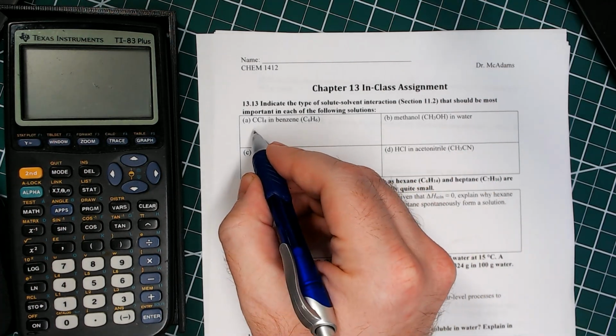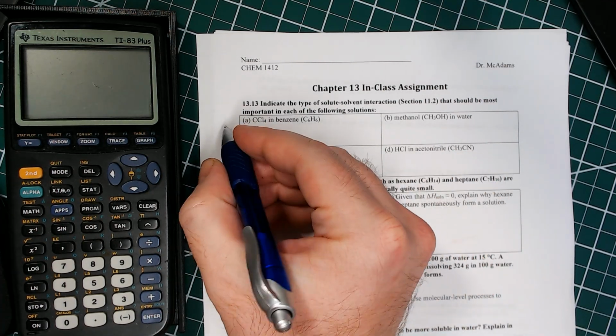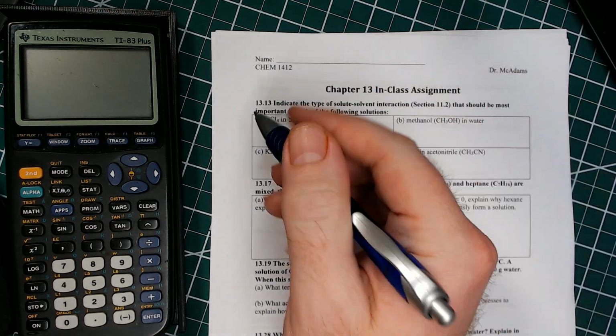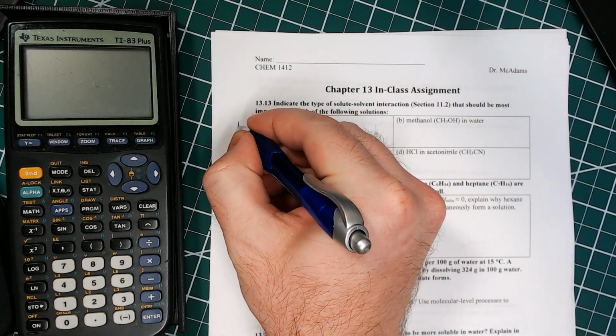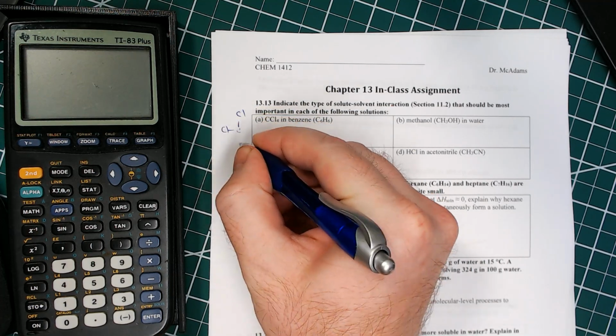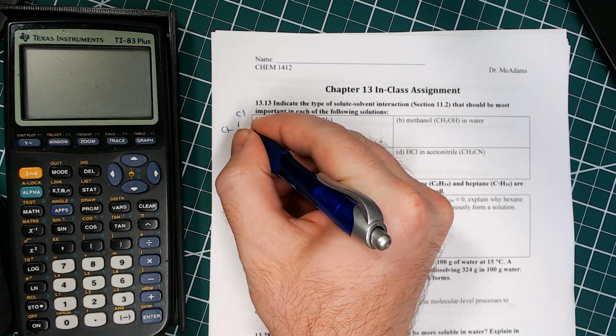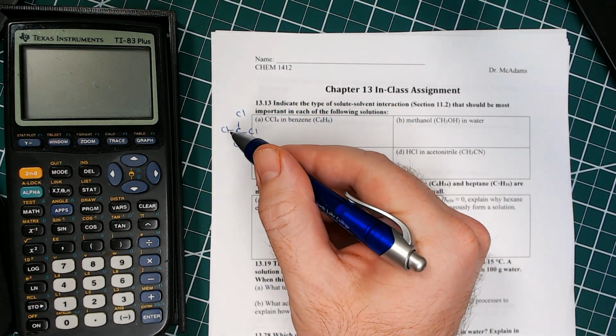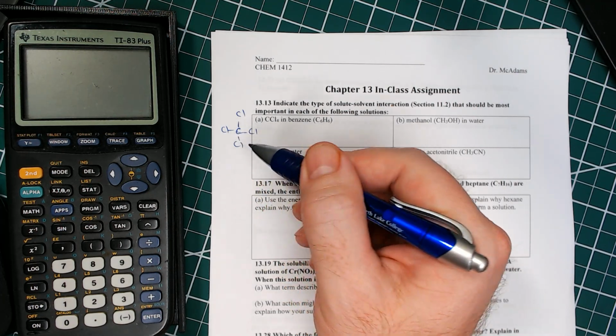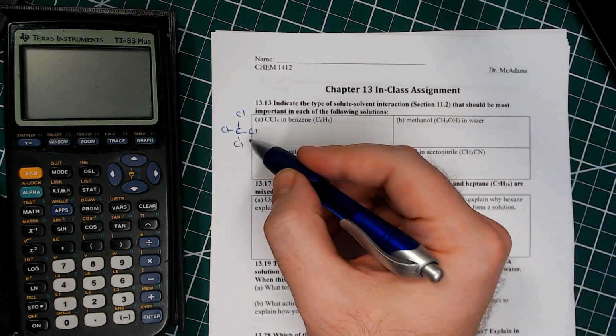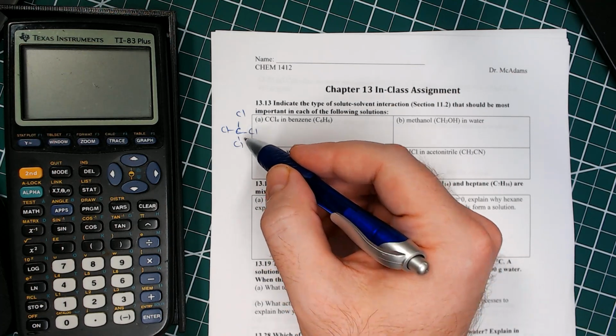All right, so carbon tetrachloride is a nonpolar substance. If we look at the molecule, we've got the 4 chlorines around the carbon. There's no lone pair on that central atom, and because there's no lone pair on the central atom, it's going to be nonpolar.